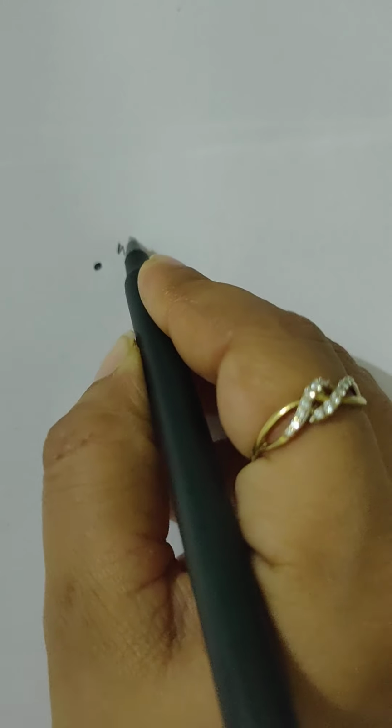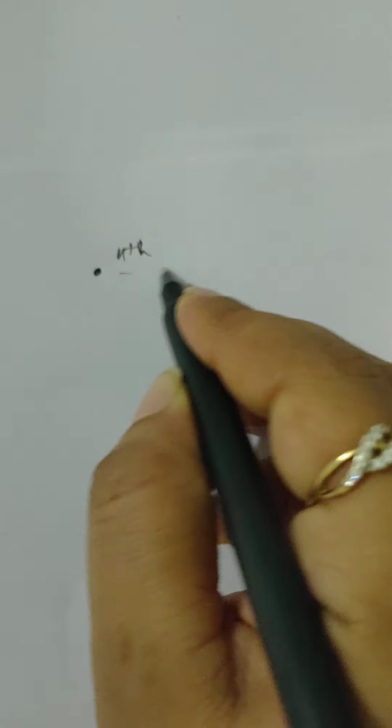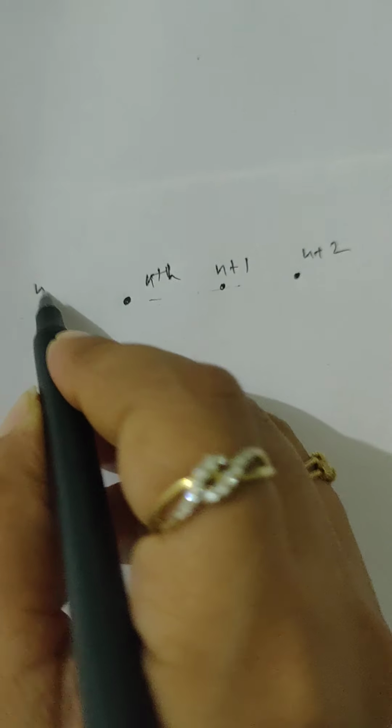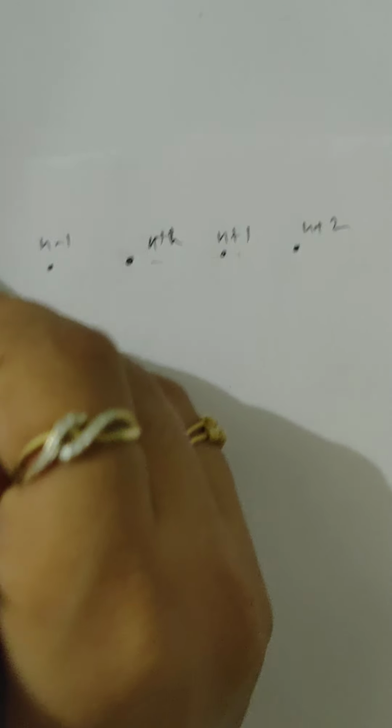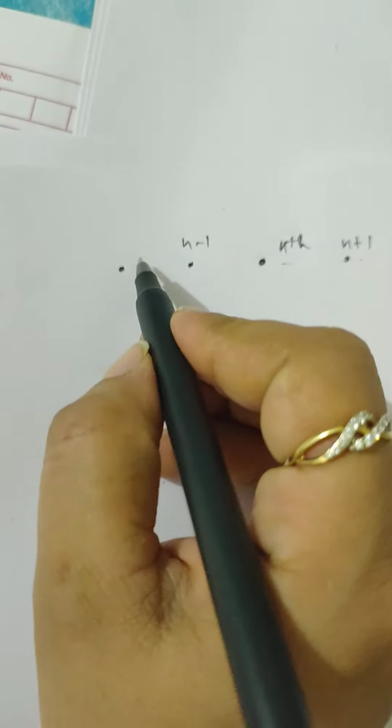mathematical derivation, if we consider this as the nth atom, along the right side this is n plus 1, this is n plus 2, and this is n minus 1. The left hand side, this is n minus 2 atom.